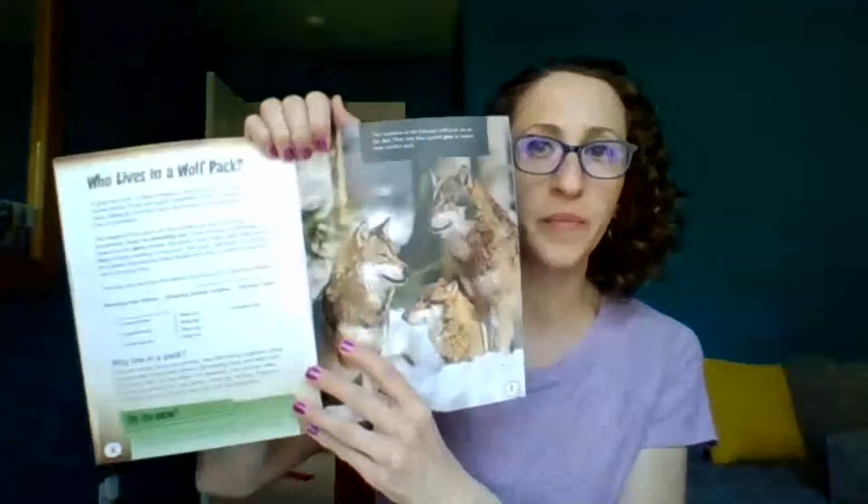So today I'm going to show you how you can begin to write a draft from the notes that you have. I just want to remind you that I'm going to model my writing off of the book about wolves. Remember, in this book, there are questions that are asked. For example, who lives in a wolf pack? And then the answer is explained. So I'm going to model my writing about dolphins, keeping that book in my mind.